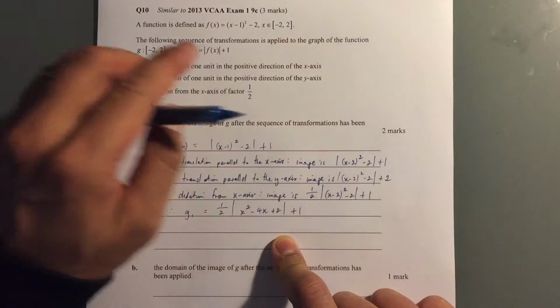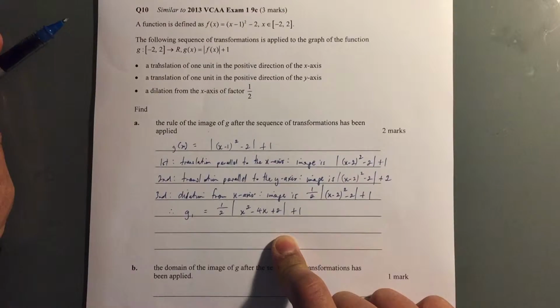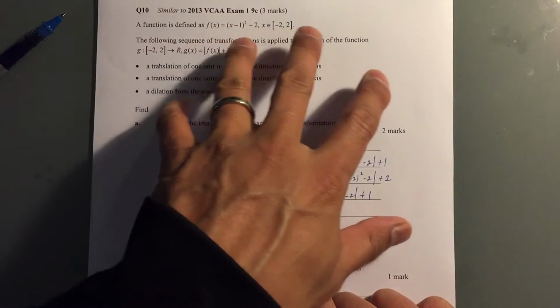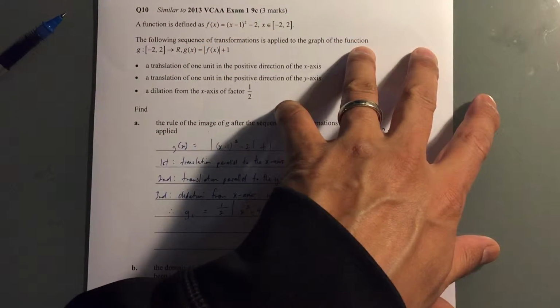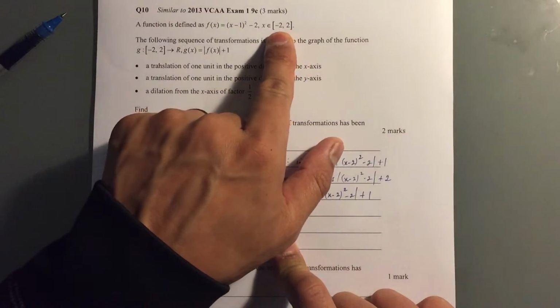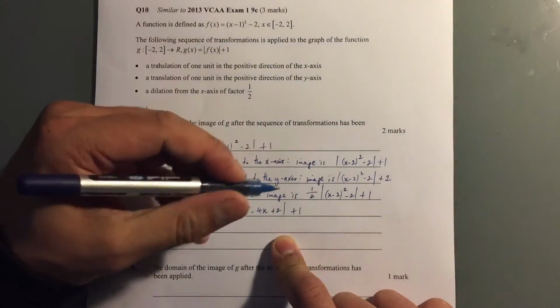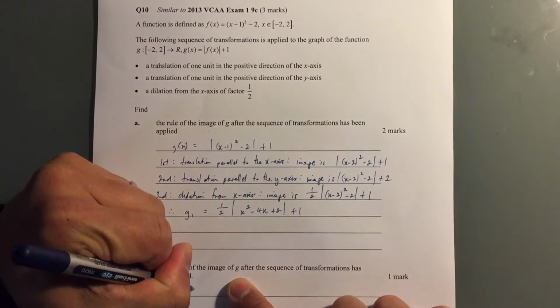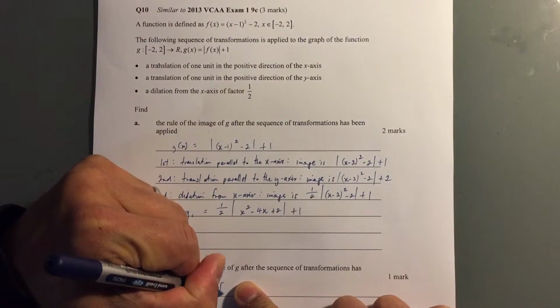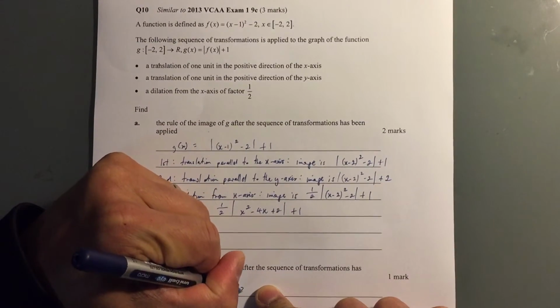Consequently, our domain will also do the same thing. Think of our graph, it was here, and then it shifts over here. So the domain has moved 1 unit. So the new domain is from -1 to 3.